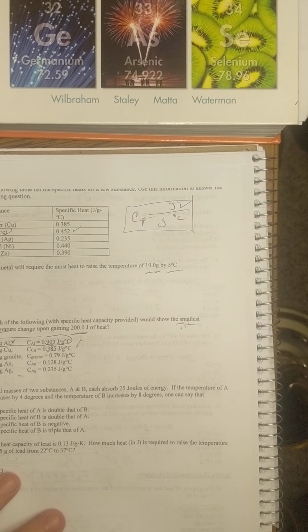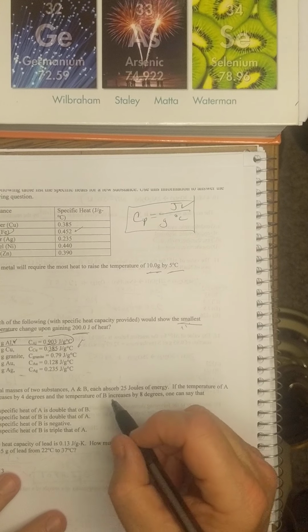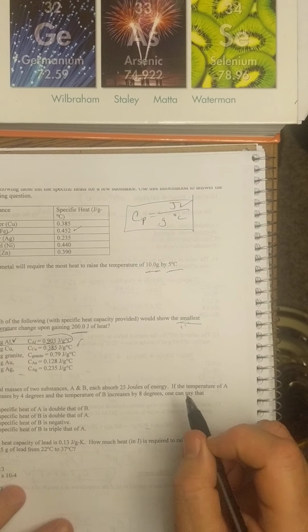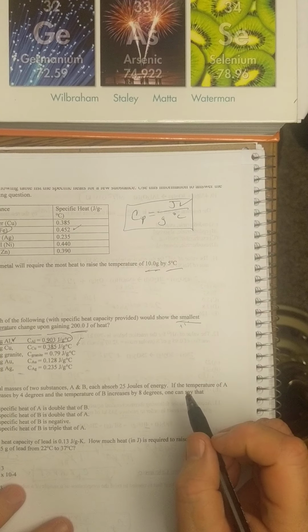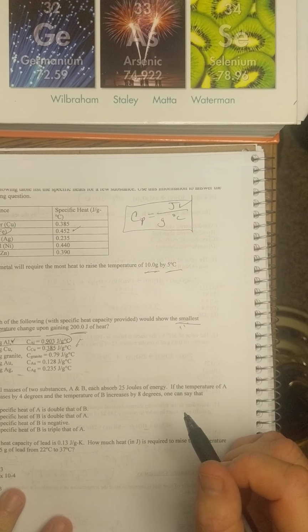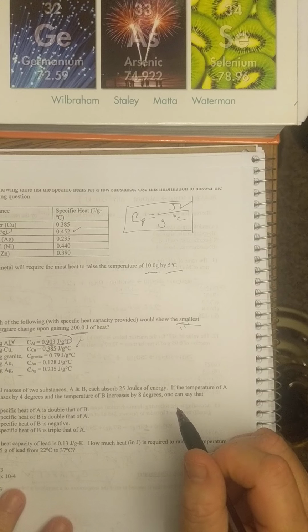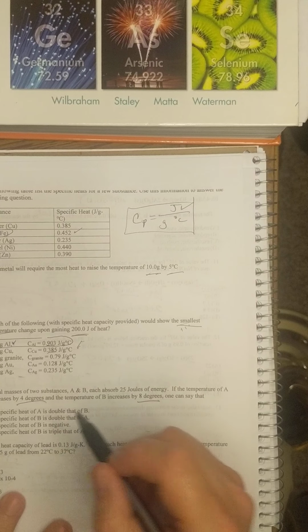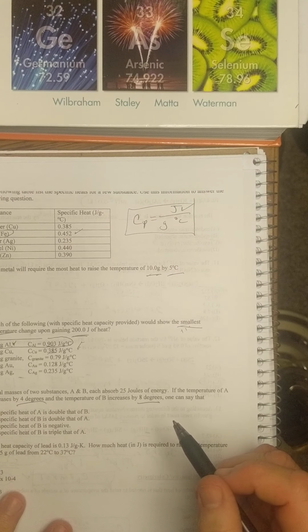Okay. Equal masses of two absorb 25 joules of energy. Boy, I hate these questions. If temperature of A increases by 4 and temperature of B by 8, one can say what?